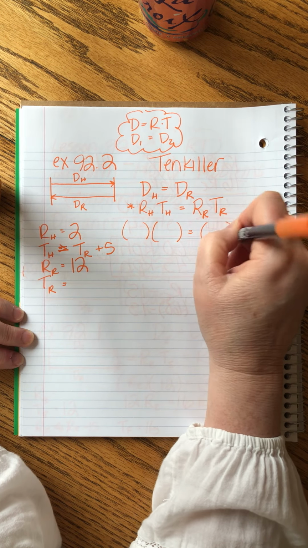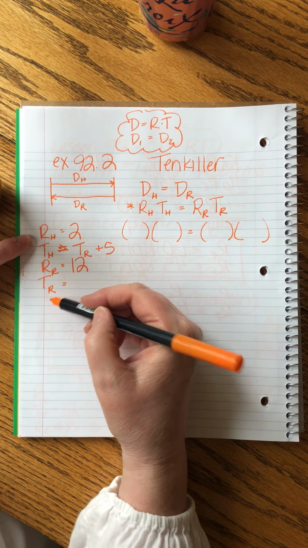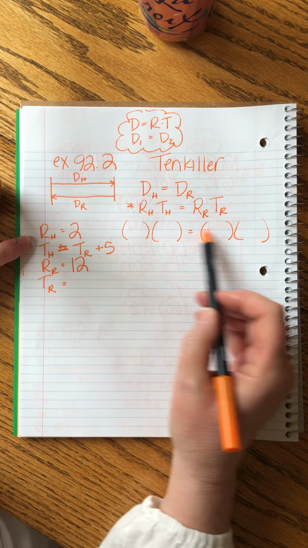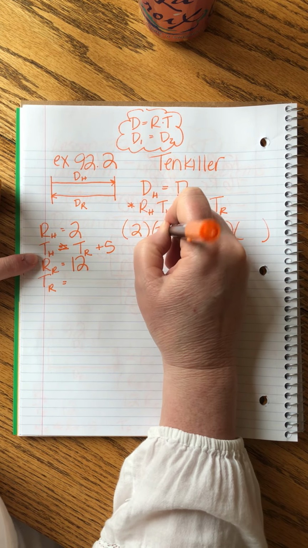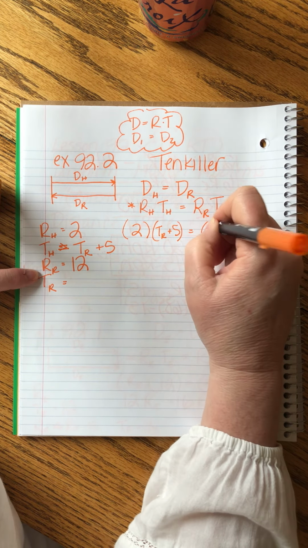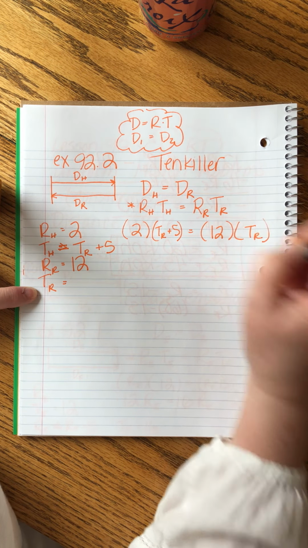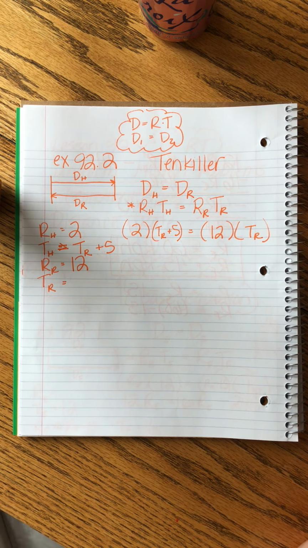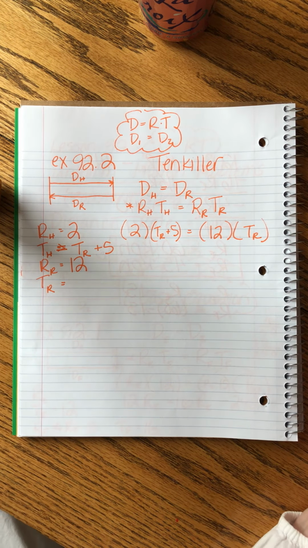Buckets. And now we fill in. And again, I put this in the same order as this, so I can just go straight across. 2 times (TR plus 5) equals 12, and then we don't have anything, so again, we just put in the variable. We look, and sure enough, those match. We didn't plan that. That's just how it worked out. Oh my gosh, I love it.